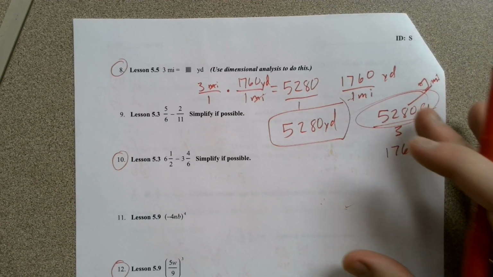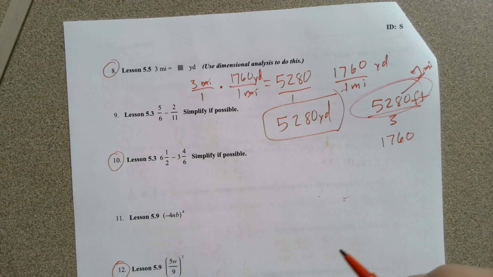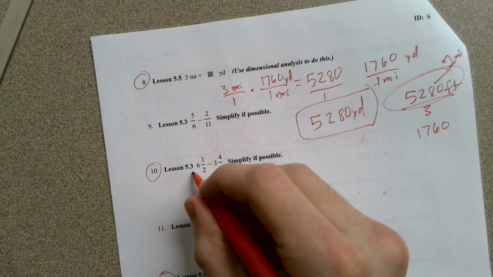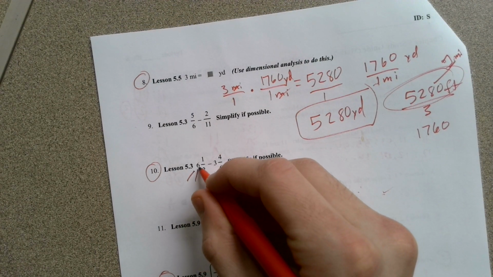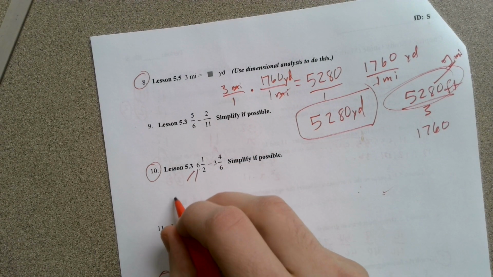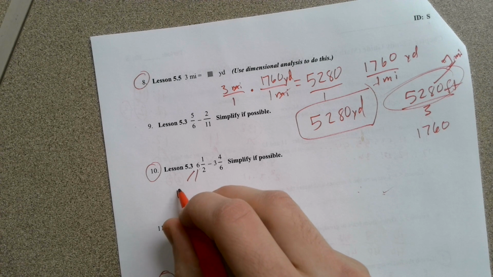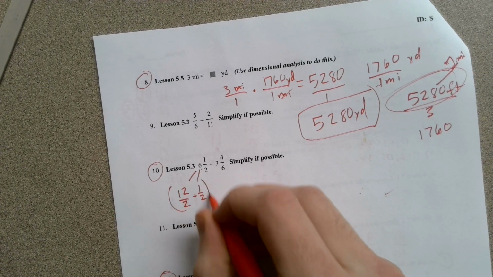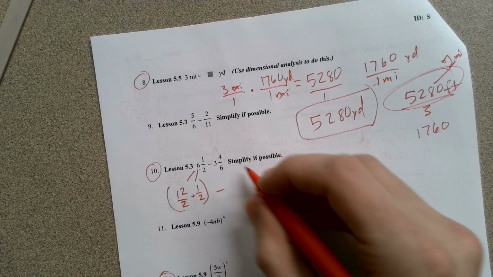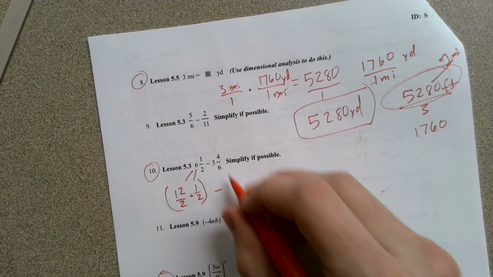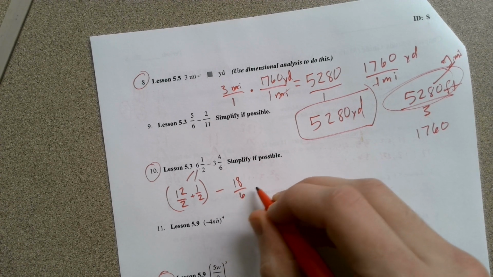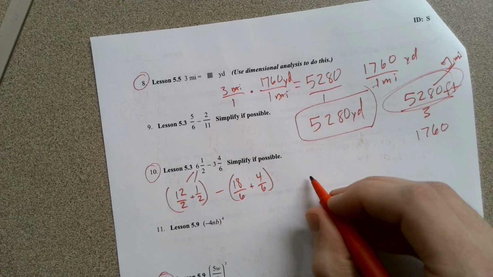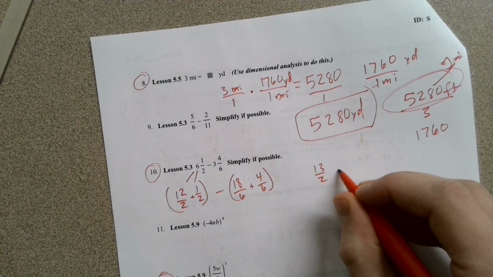Number 10, simplify if possible. We are subtracting. I love to make everything into improper fractions, as you know, so I'm going to start by doing that right here. I have 6 full fractions, or I can just do 6 times 2. That's what I'm going to do today. So I'm going to do 6 times 2 is 12 over 2. Tack on that extra 1/2. And we're going to subtract that from 3 full fractions that are 6 on the bottom. I'm going to do 3 times 6, 18 over 6. Add that extra 4/6. Simplify that to 13 over 2 minus 22 over 6.